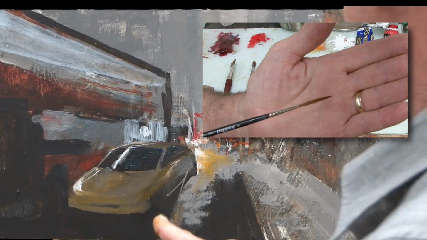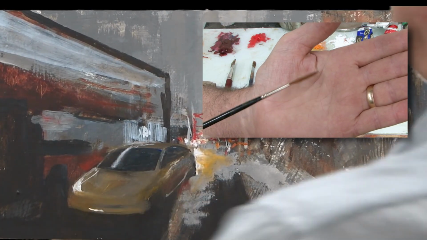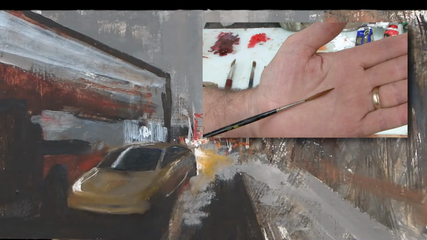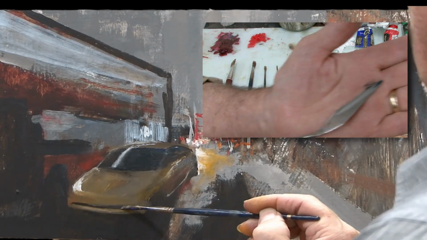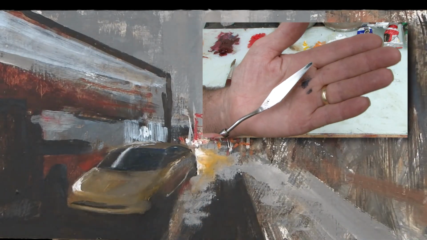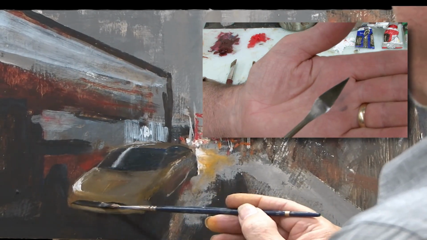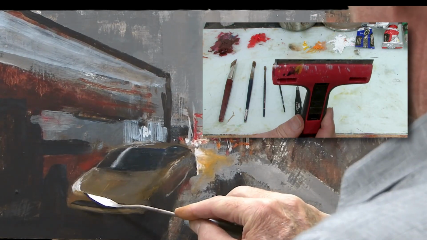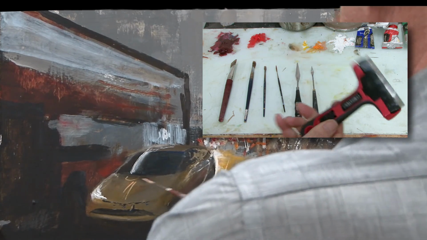And then here's my Colibri liner brush. Makes a really fine line, like a pencil line. And then here's my knife with a 3-inch blade on it. And then this is my knife with a 1-inch blade on it. And then this is my palette cleaner, and also I use this for making straight lines sometimes.